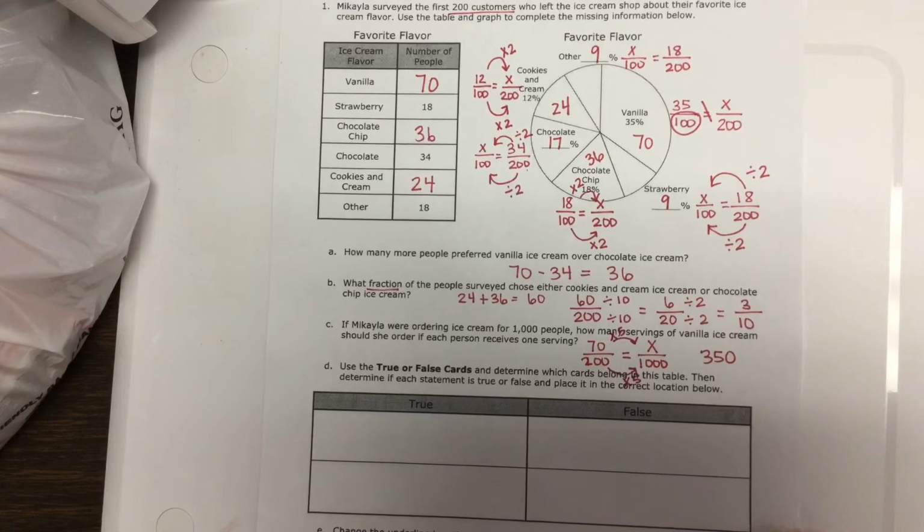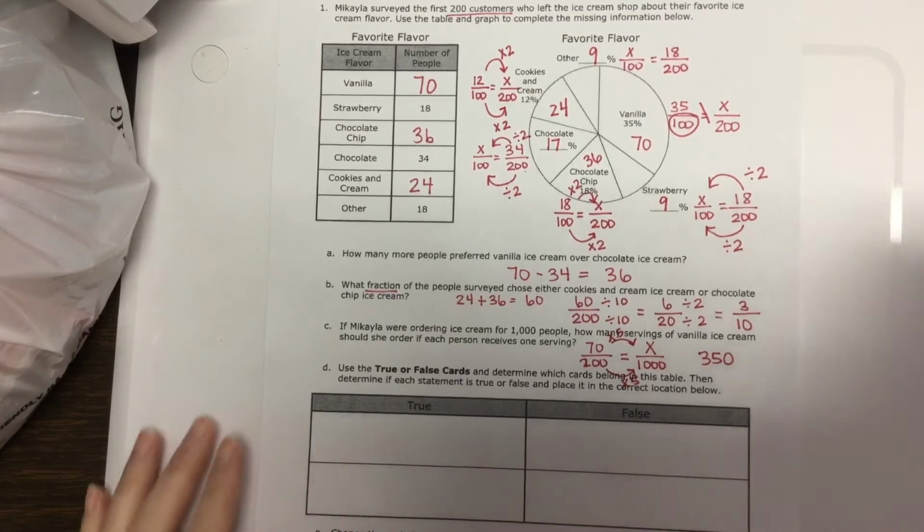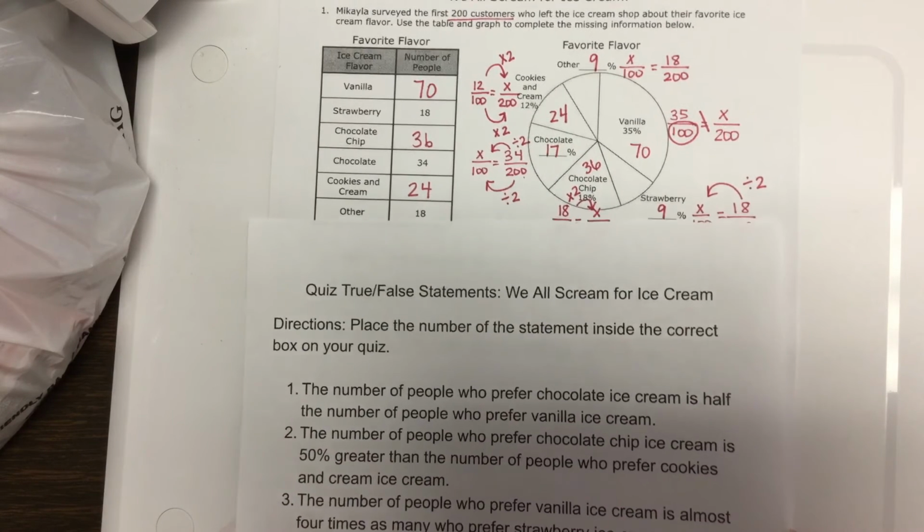So part D asks you to use the true or false cards to determine which cards belong in the table. I've got the true-false statements here, and we're just going to go through each one and determine which one's true and which one's false.